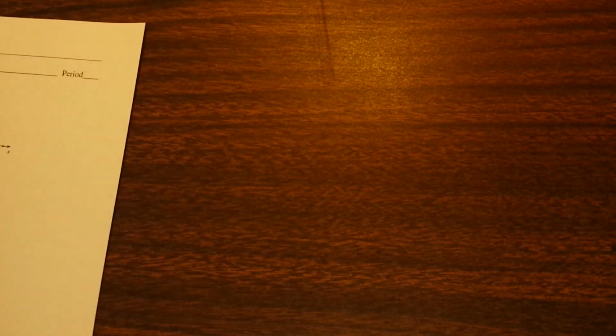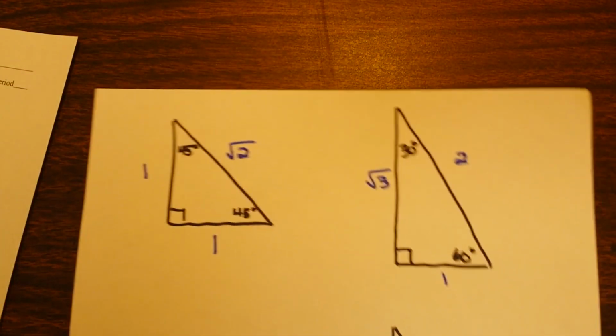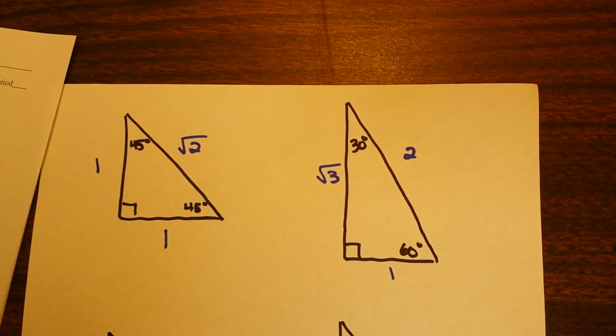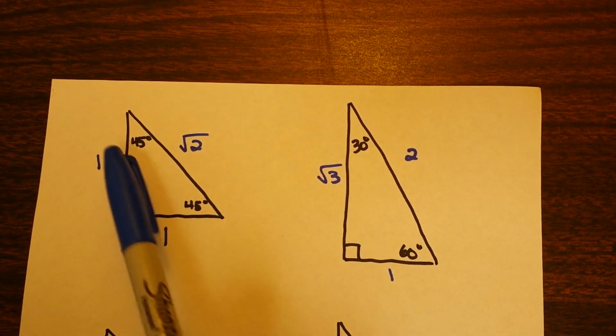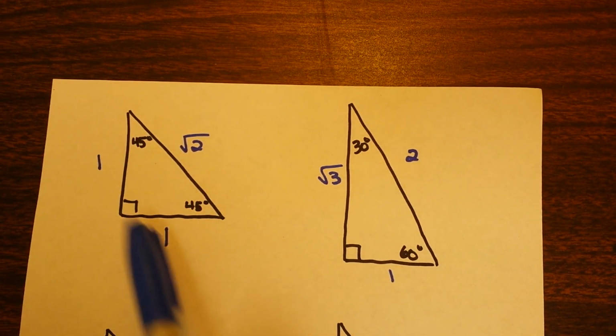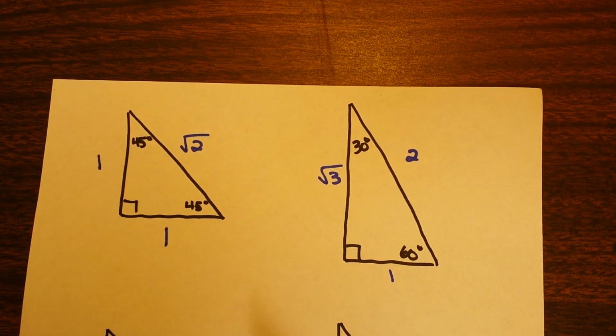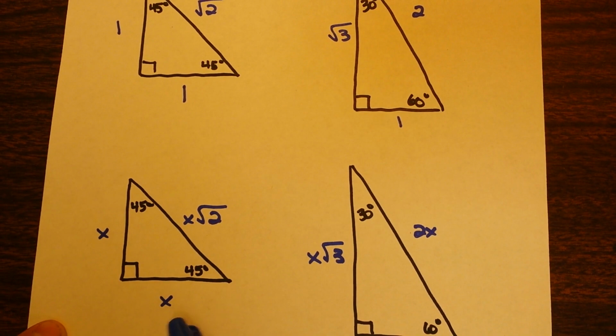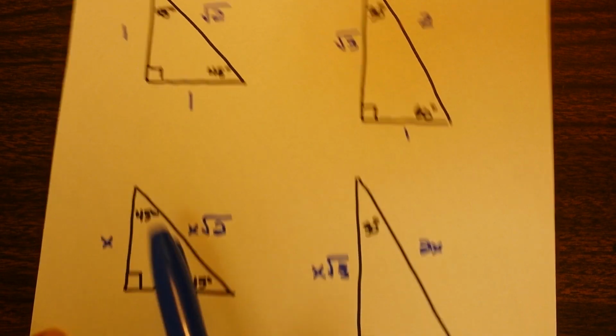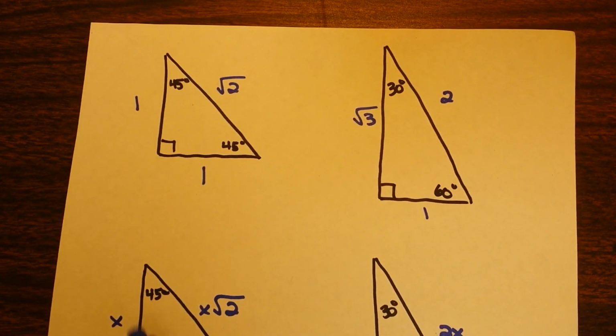Alright, let's review 45-45-90 right triangles and 30-60-90 right triangles. Here's the relationship between the sides on a 45-45-90. It is isosceles. So this is, for instance, 1 and 1. Okay, it's isosceles. Sometimes you'll see it as x and x, so that this is very specific. This is less specific.